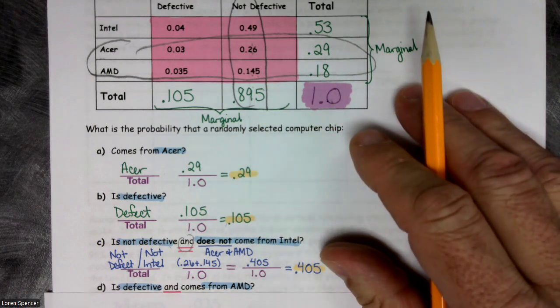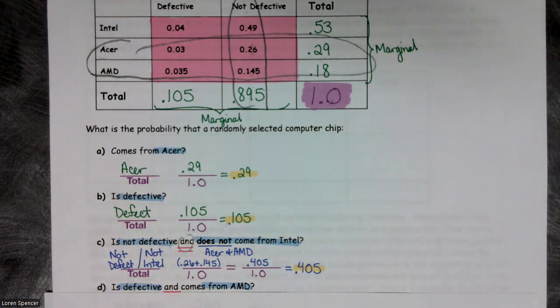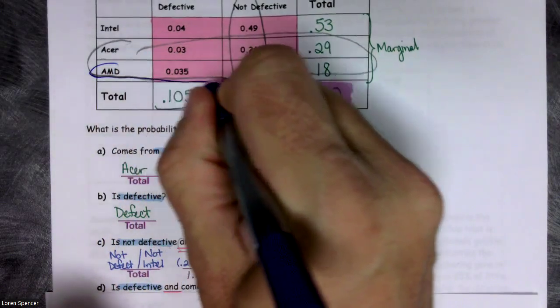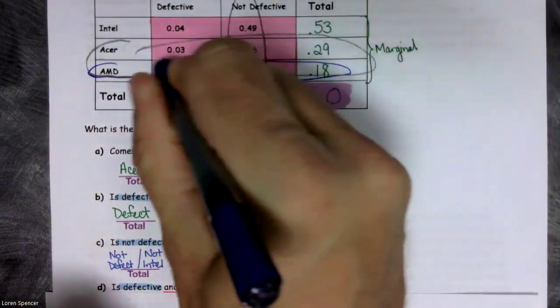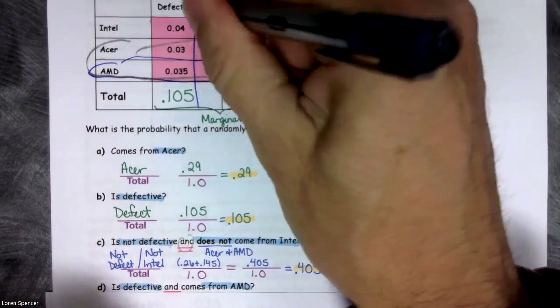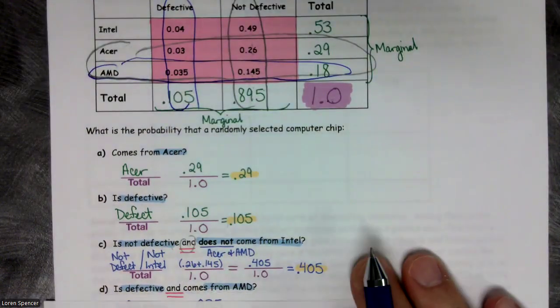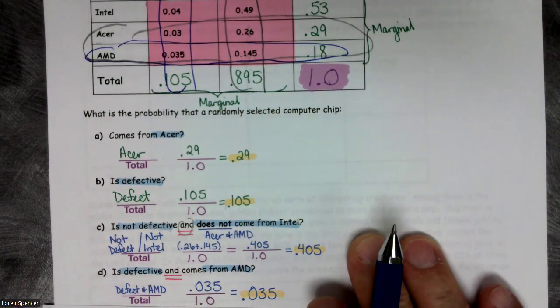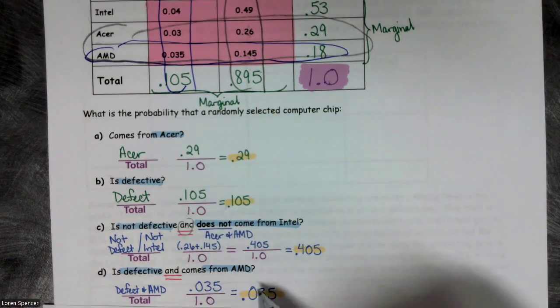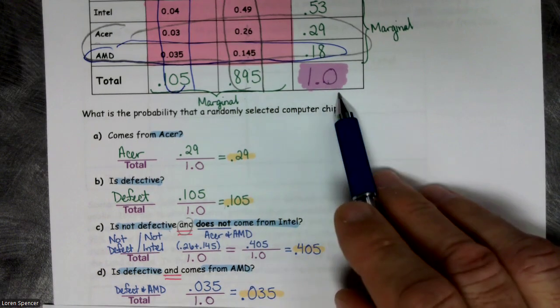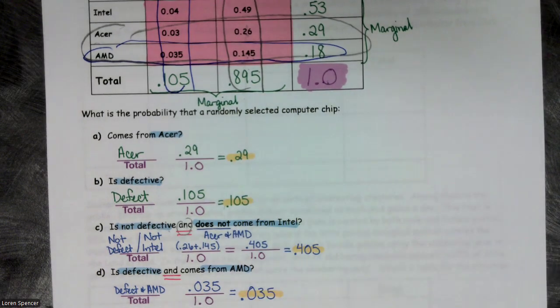Next one is defective and comes from AMD. I hope it's not defective. I bought stock in them. So is defective and that's AMD. Well, my intersection is 0.035, so 0.035 over 1, because again, it doesn't say given, so we're not dividing by anything but the total. When it doesn't say given, we're dividing by whatever the total amount is.